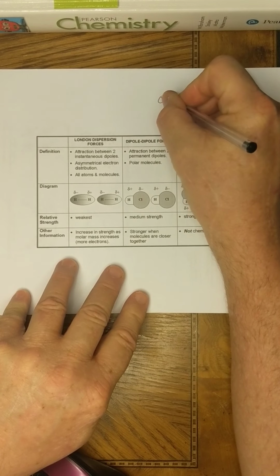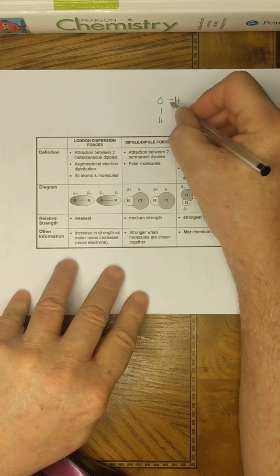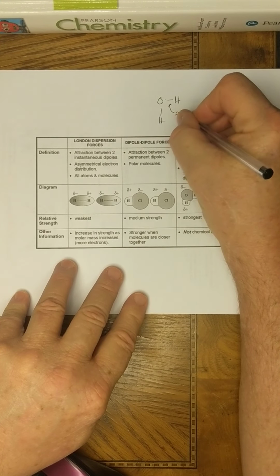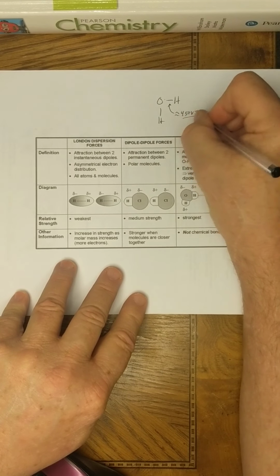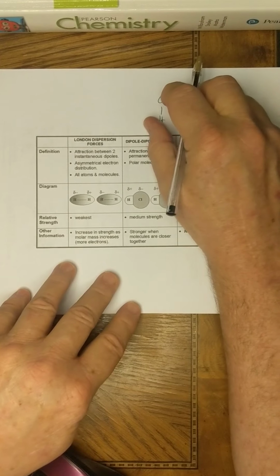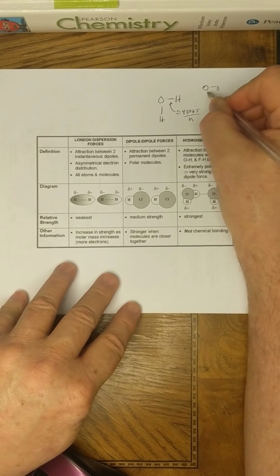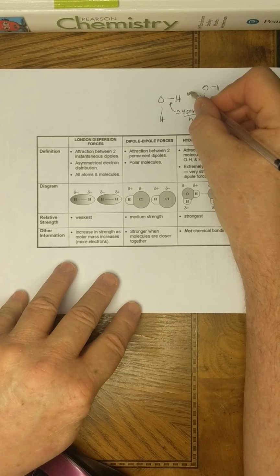If I'm looking at a water molecule, this is a covalent bond between the O and the H. This is approximately, I'll just say, 450 kJ per mole. Well, a hydrogen bond is between two adjacent water molecules. So the hydrogen bond is between this H and this O.